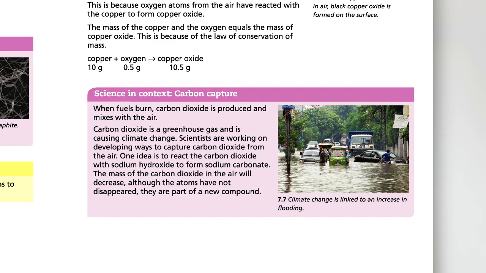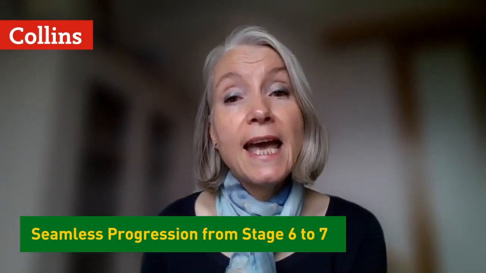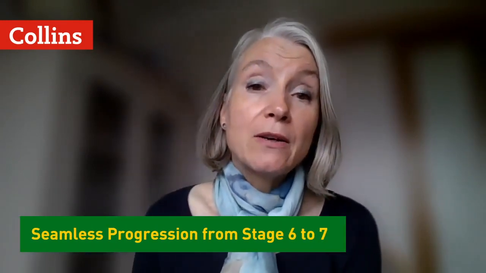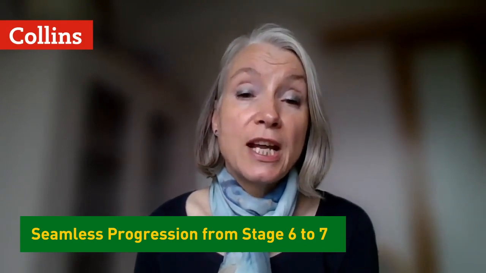The final key change is one of progression. At lower secondary, the key area of progression to think about is the progression from stage 6 to stage 7, that jump from primary to lower secondary. Cambridge Assessment International Education have done a lot of work smoothing out the progression from stage 6 to stage 7 to ensure a more seamless progression and to ensure that it isn't a marked jump in skills, knowledge and understanding when students start in stage 7 compared to the level they were working at in stage 6.